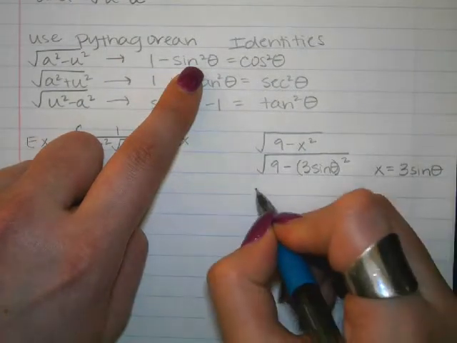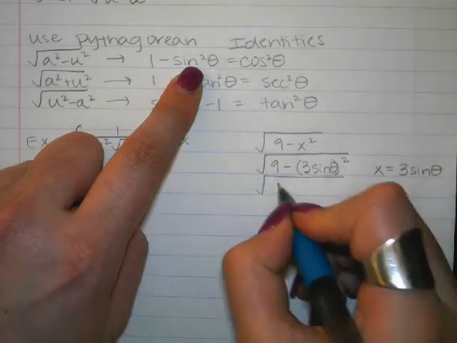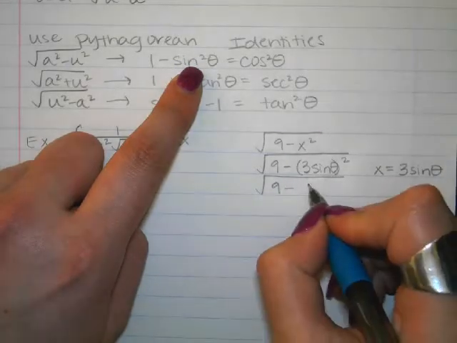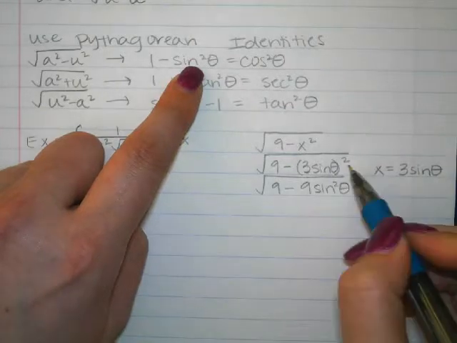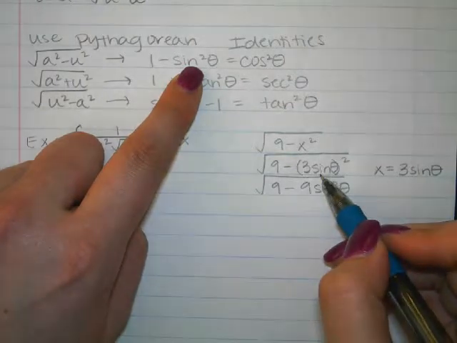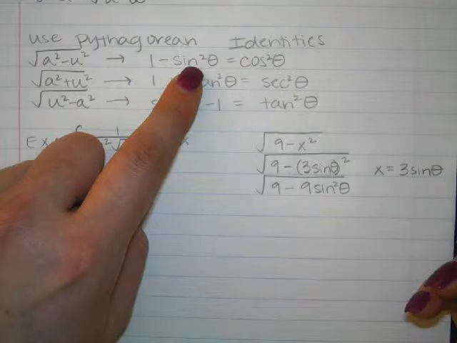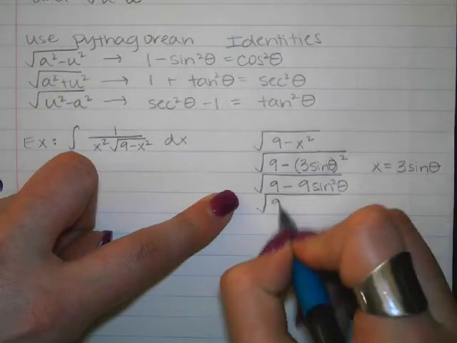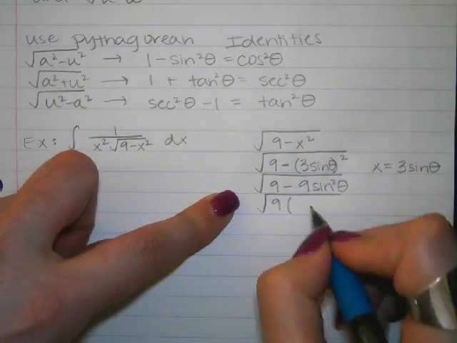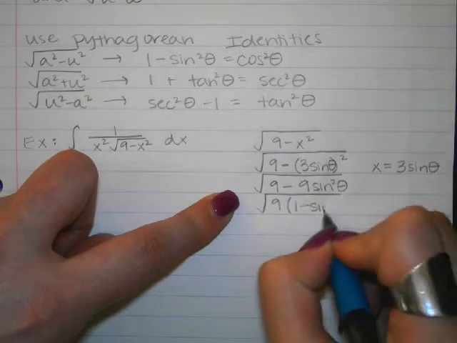X is being replaced with 3 sine theta. All right, so if I keep simplifying this, I'm going to say that's 9 minus 9 times sine squared. So that's if I take 3 sine and multiply it by itself, that gives me 9 sine squared. And then I can go ahead and think of this as taking out the GCF, which gives me 1 minus sine squared.